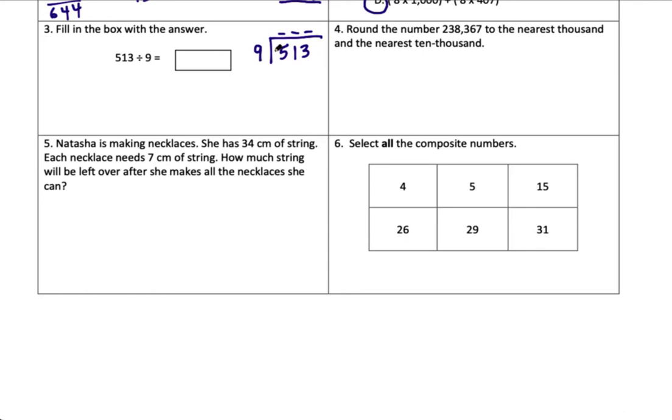Okay, can 9 go into 5? 9 can't go into 5, so I'm not going to have an answer in the hundreds place. Can 9 go into 51? Yes, 9 can fit into 51. How many times?